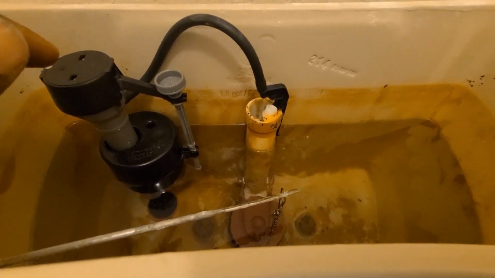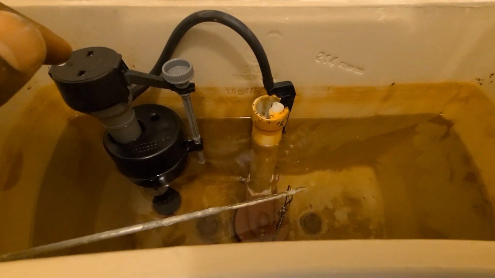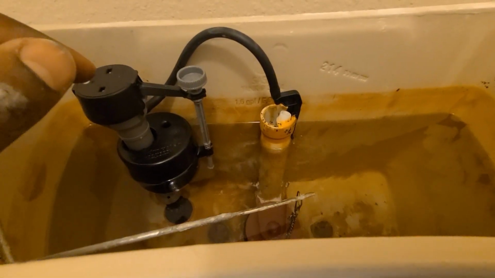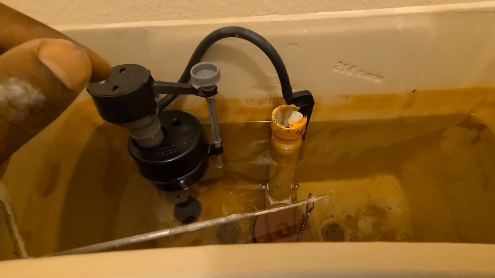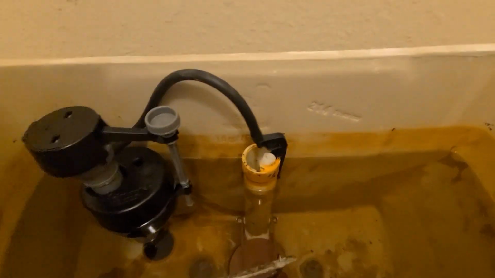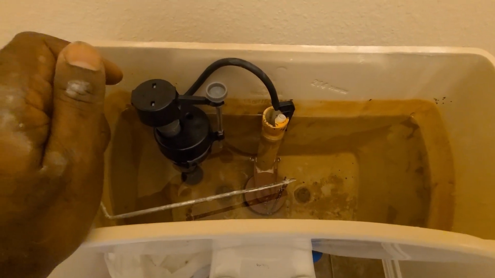So the last time, water kept flowing and it did not stop even when it was all the way full. Ah, there we go. Now it stopped all the way, there's no hissing sound. So we know this is doing what it's supposed to do.